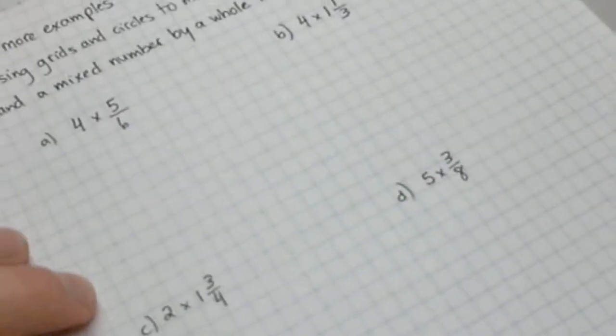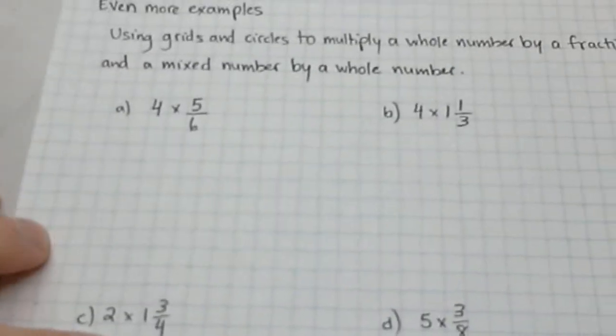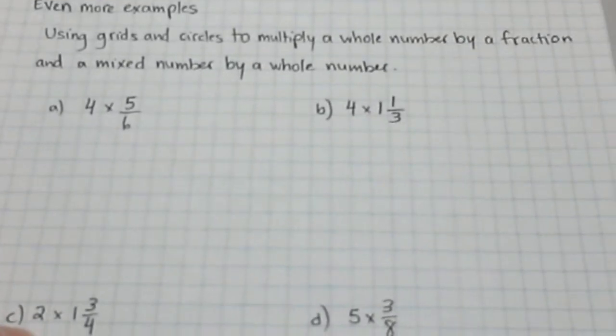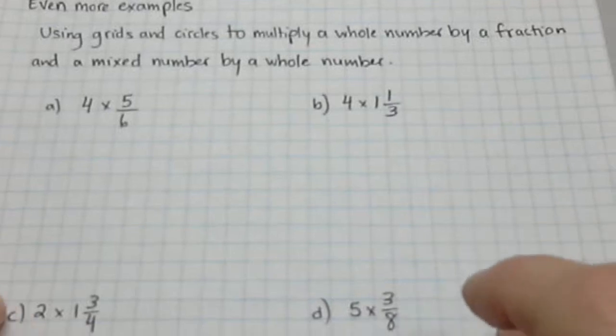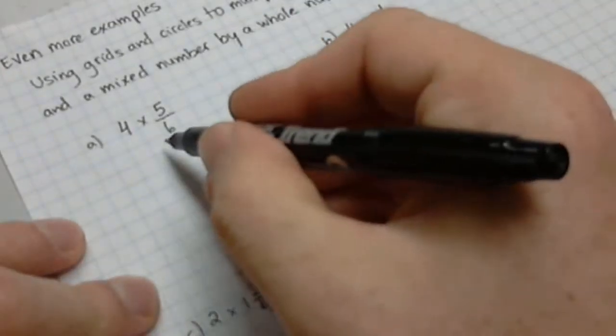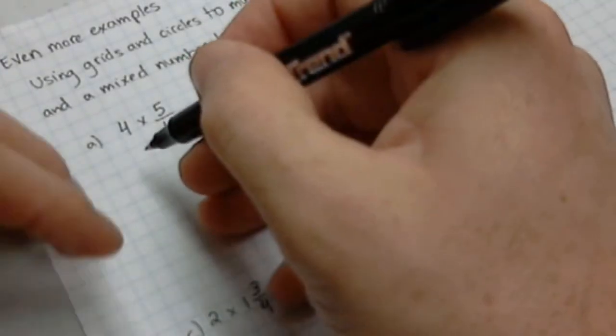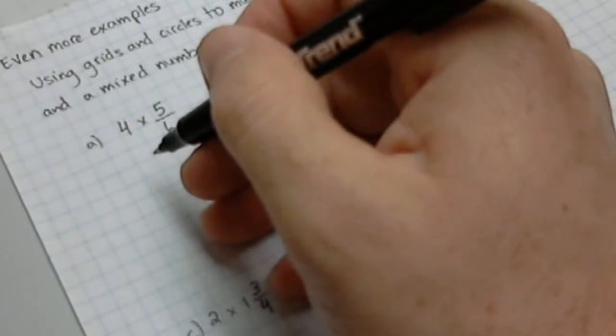So what we're going to do, our first question here, or our instruction rather, is to use grids and circles to multiply a whole number by a fraction and then a mixed number by a whole number. And so the way that that works is we have this question 4 times 5/6. So I need 4 groups of 5/6.